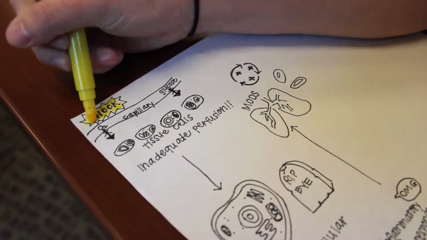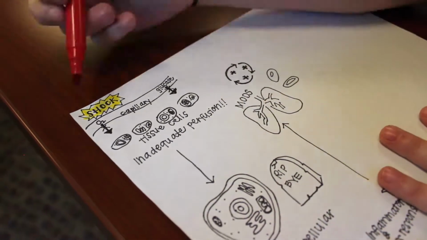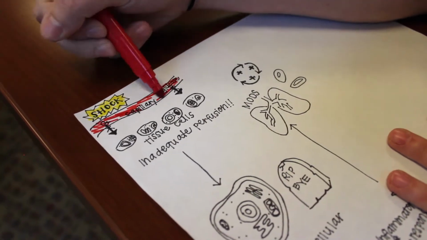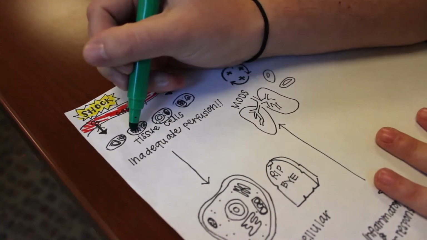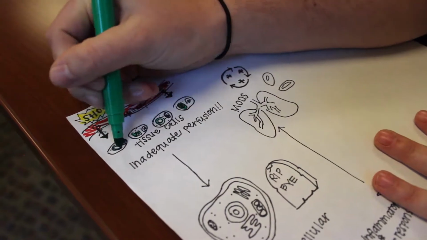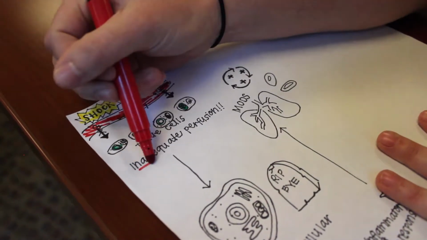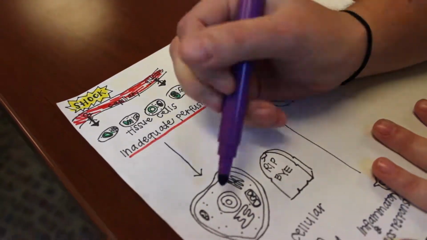Understanding the pathophysiology of shock. Shock begins with inadequate perfusion, which initiates a cascade that can potentiate into death and leads to impaired cellular metabolism, which consists of impaired oxygen and glucose use. We'll get to this later.